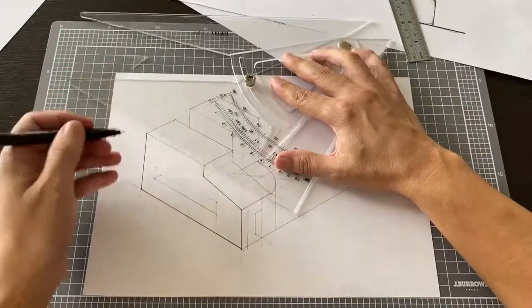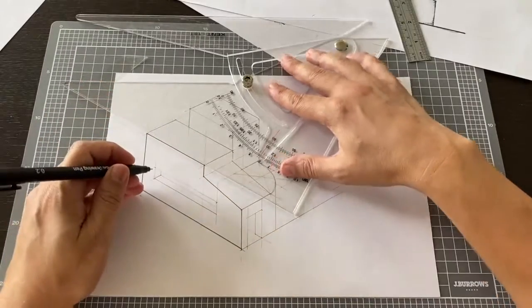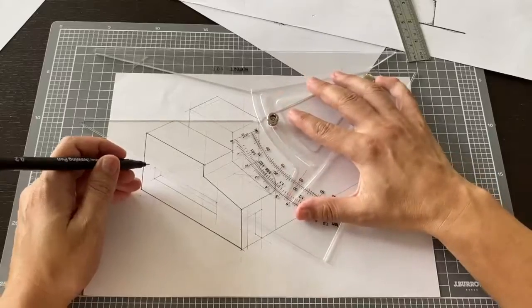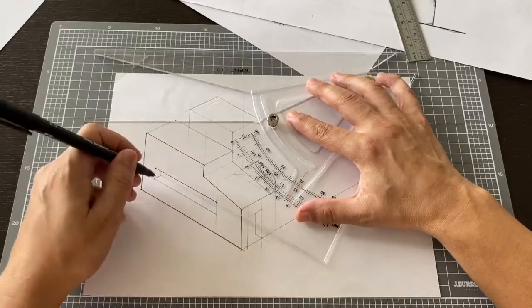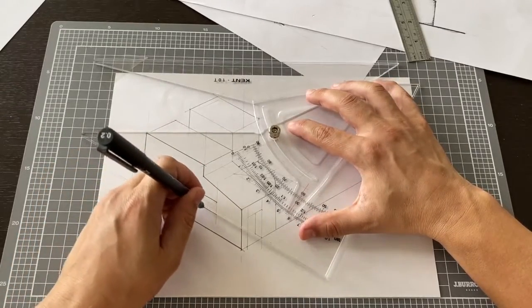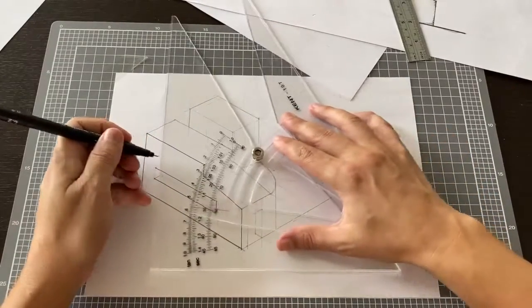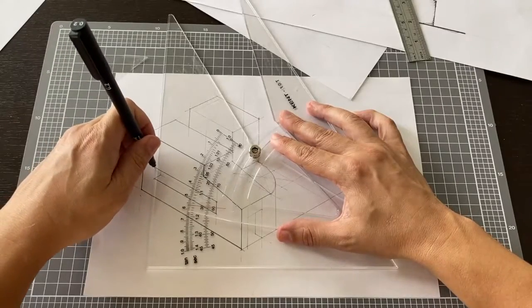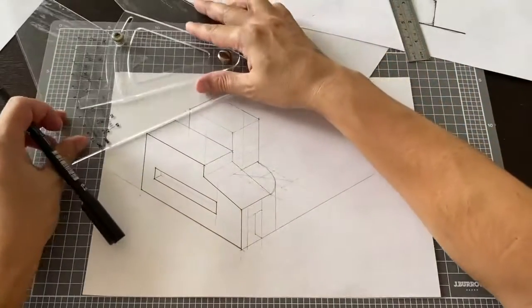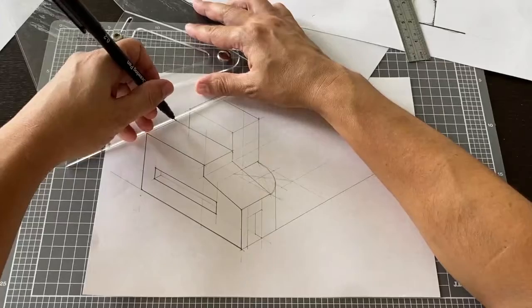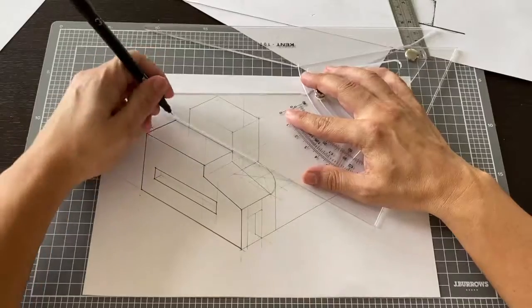So I always start with the front facade or the front elevation, and like to get my bearings, but it's up to you. Then progressively going to the back of the object itself. Basically, you are just tracing now.